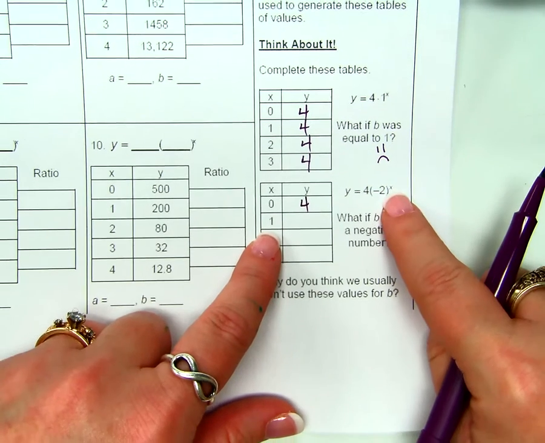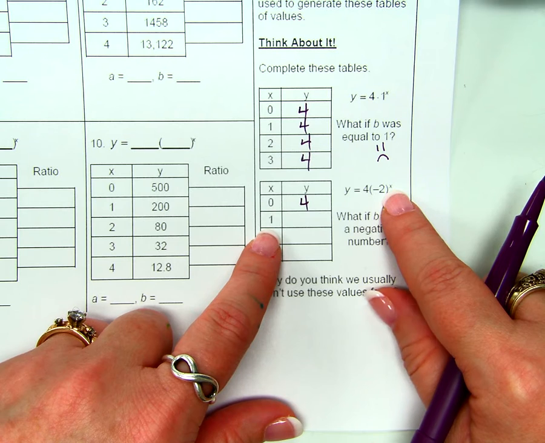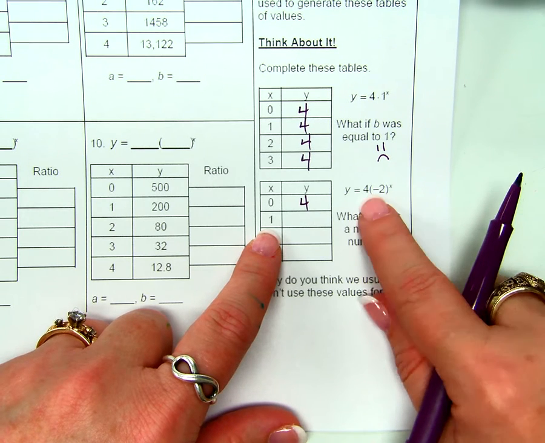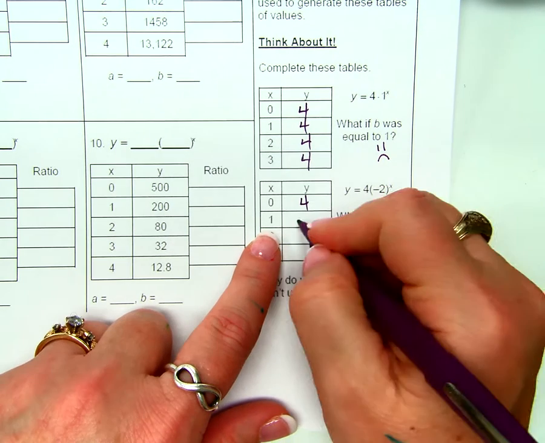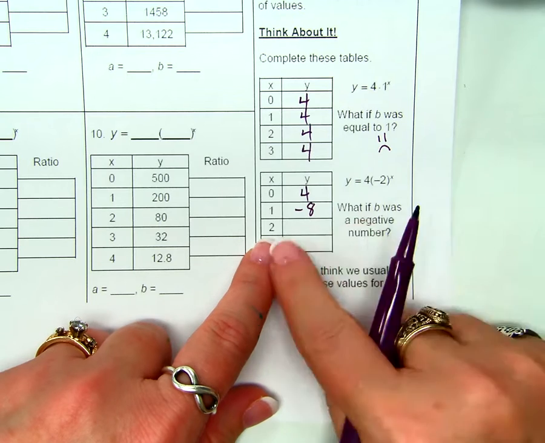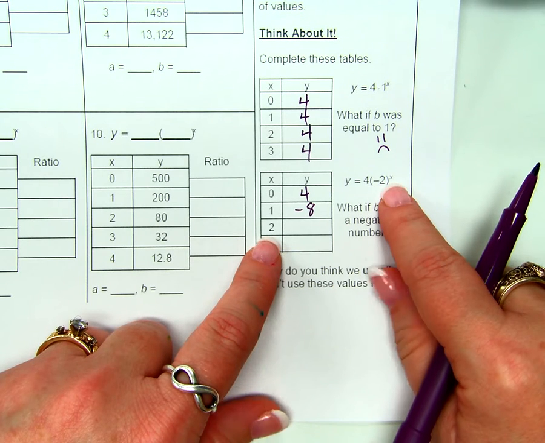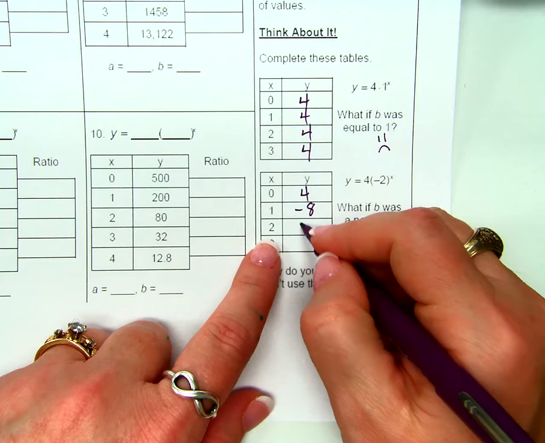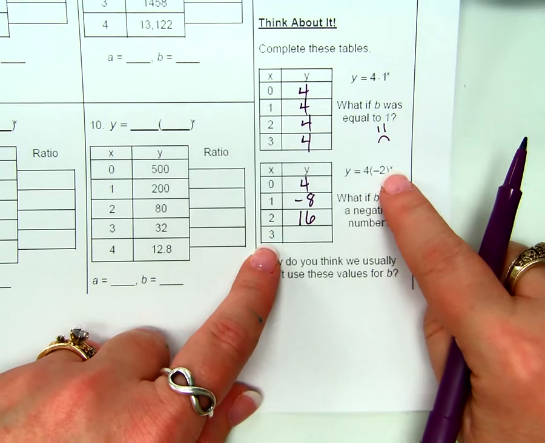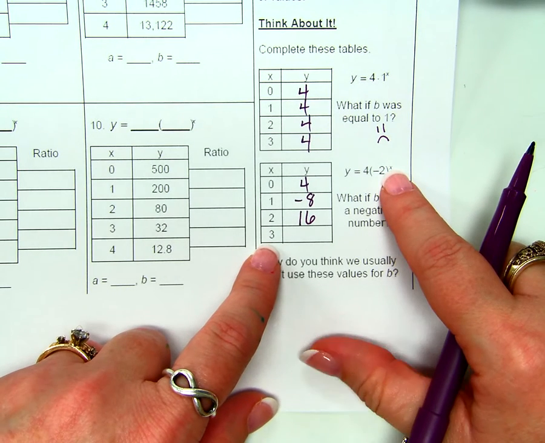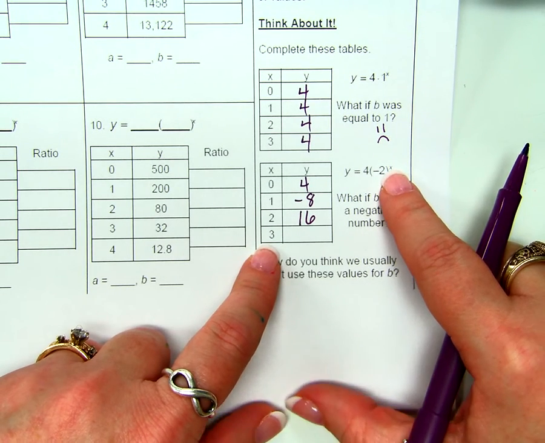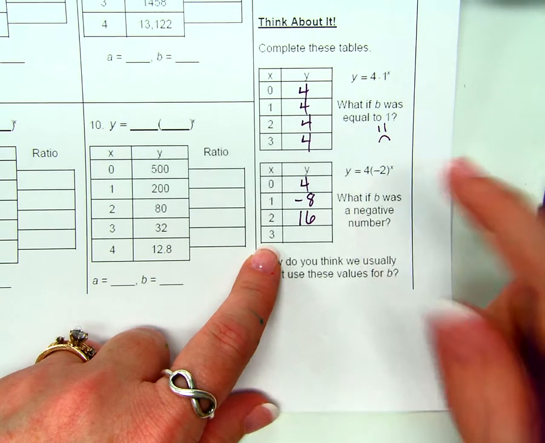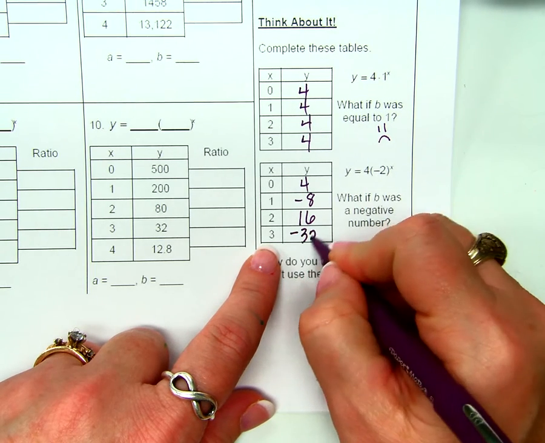What's negative 2 to the first power? Negative 2. What's negative 2 times 4? Negative 8. What is negative 2 squared? 4 times 4? 16. And what's negative 2 to the third power? Negative 8 times 4? Negative 32.